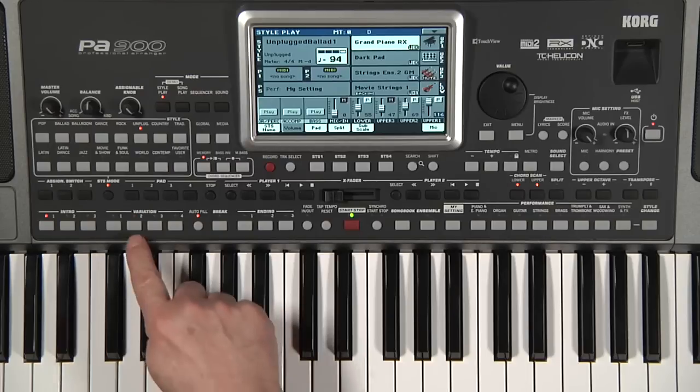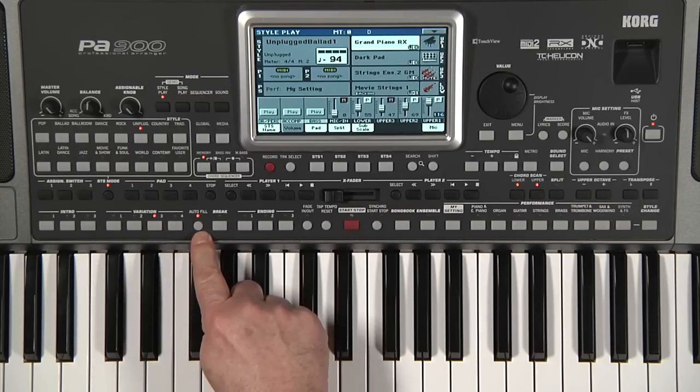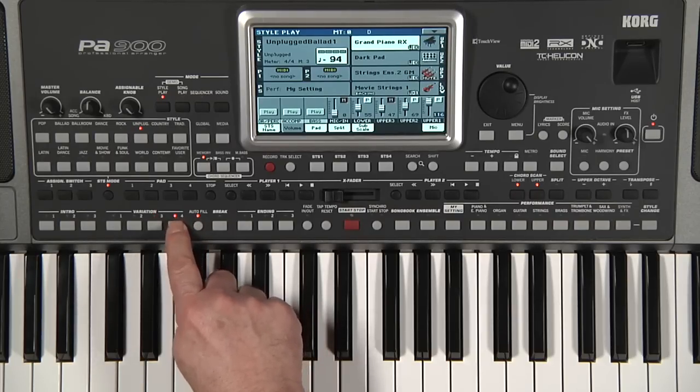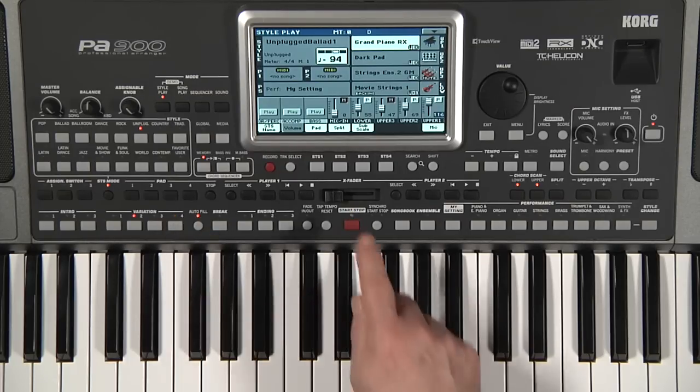The flashing light above Variation 2 means that after playing the intro, it will go to that variation. As you go from Variation 1 to 4, the musical parts naturally build and get busier in the same way a typical song builds. You'll notice that since AutoFill is on, a fill is automatically played into the selected variation. Of course, you can turn this off so no fill is played. Turn it back on and press Stop.